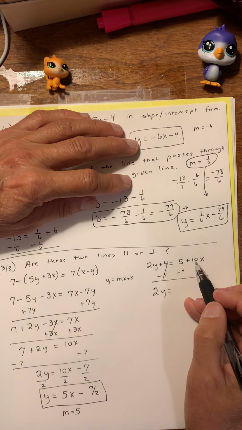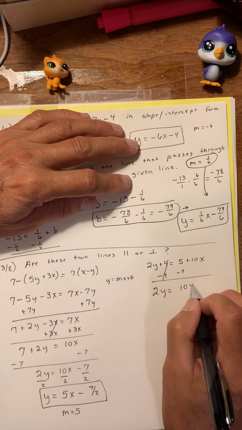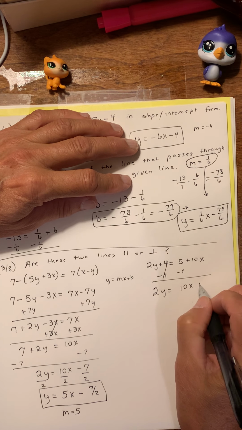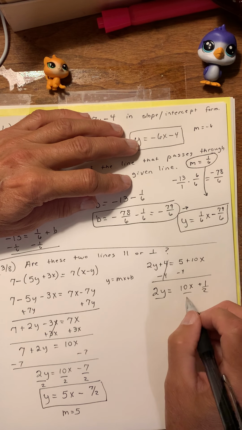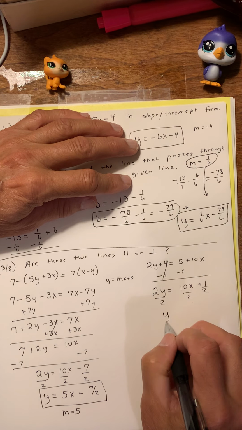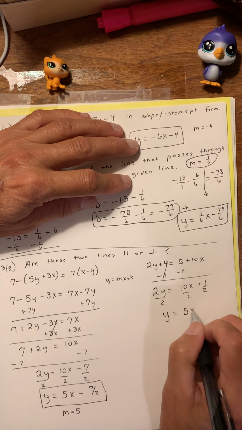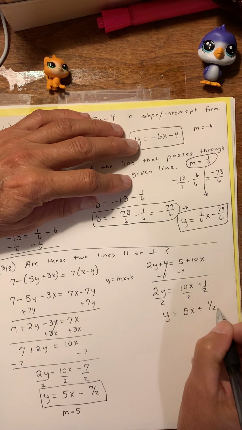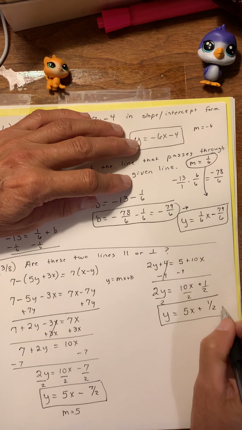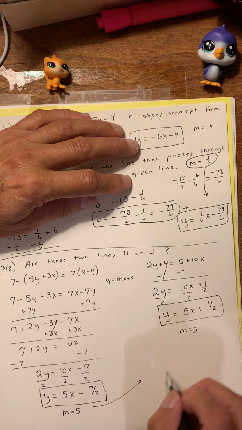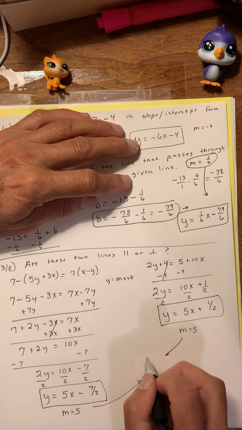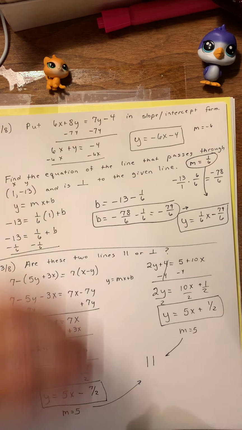I'm going to put my x's first. 5 minus 4 is 1. Divide by 2. Hey, look what we got. Slope-intercept form. Slope is 5. Lines are parallel.